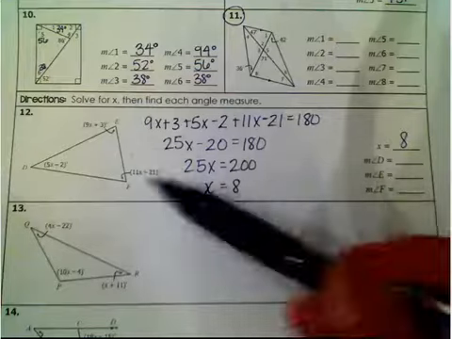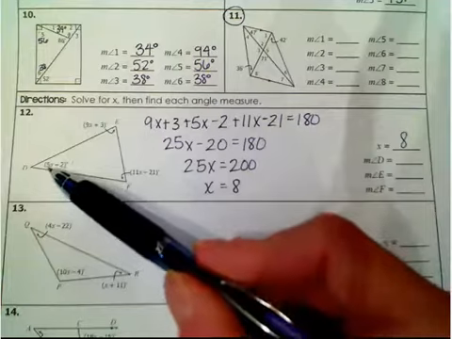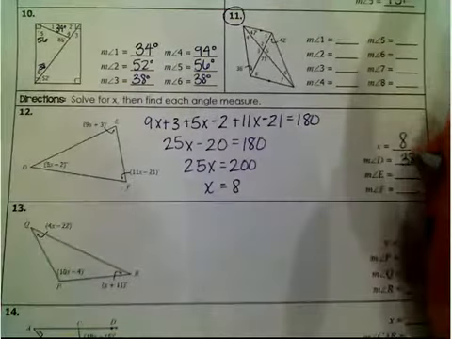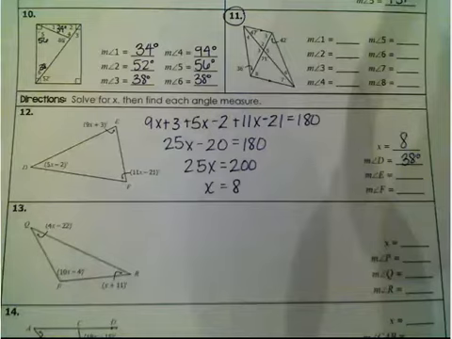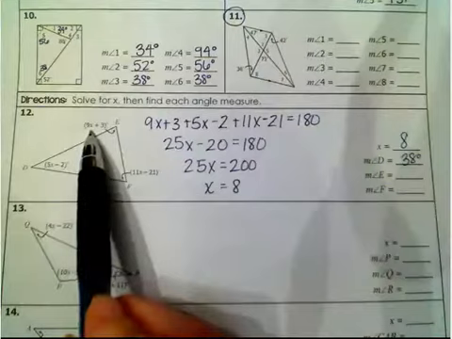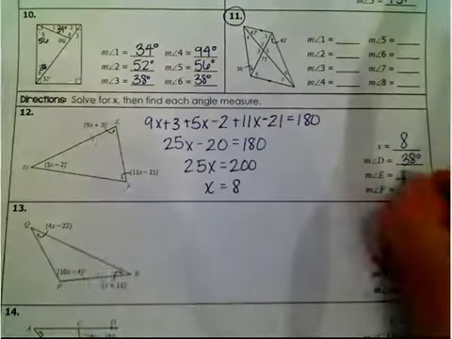So the measure of angle D is 5x minus 2. 5 times 8 is 40, and 40 minus 2 is 38 degrees. The measure of angle E is 9x plus 3, so 9 times 8 is 72, plus 3 is 75 degrees.